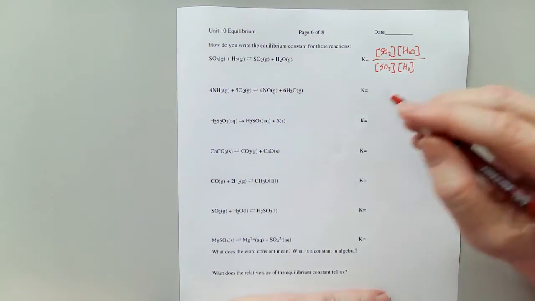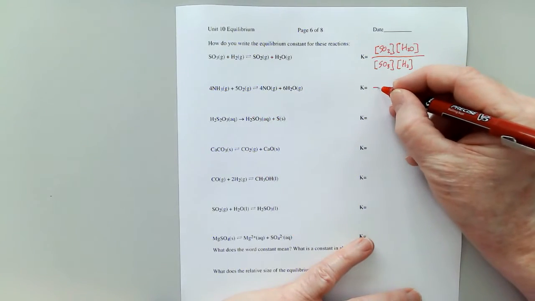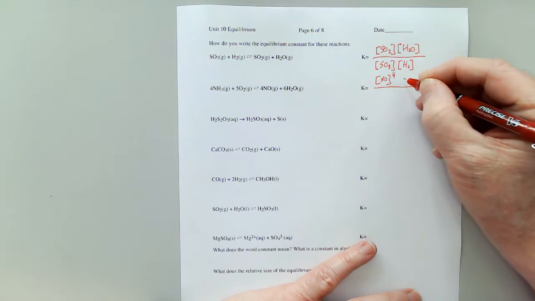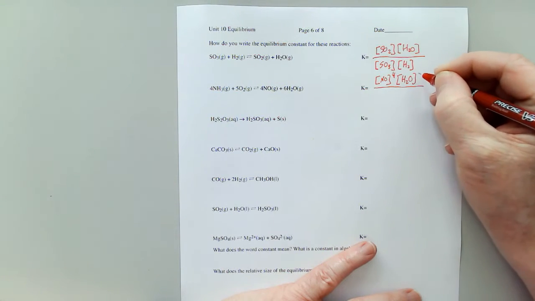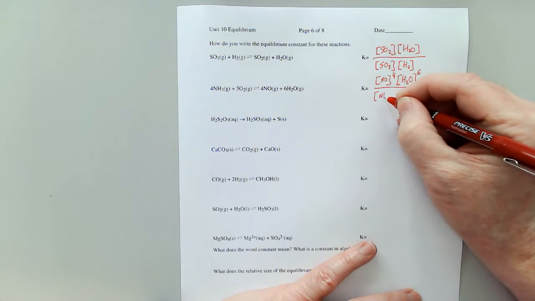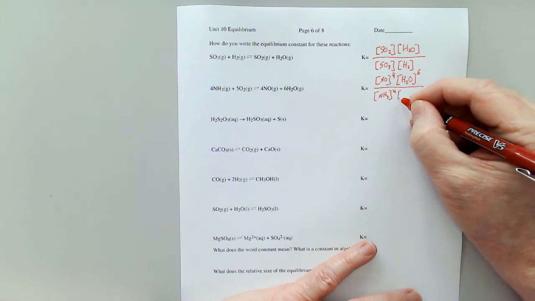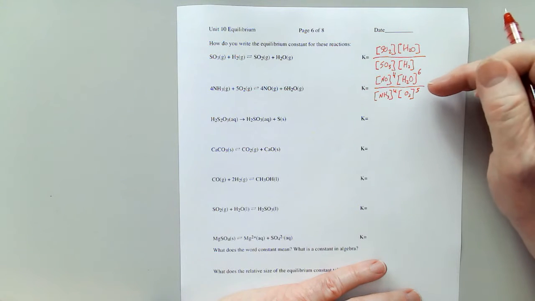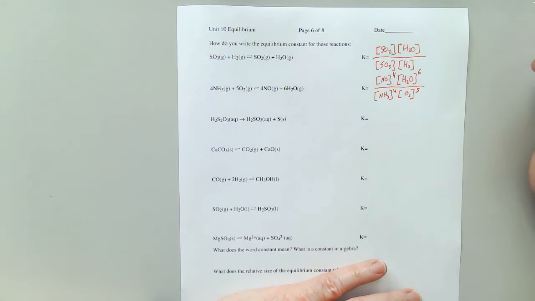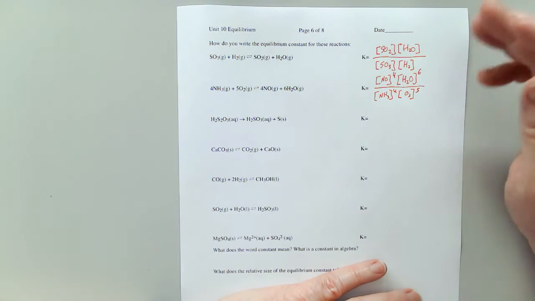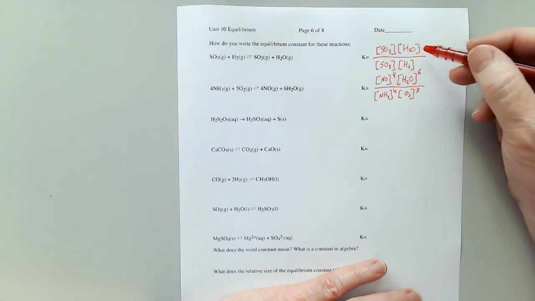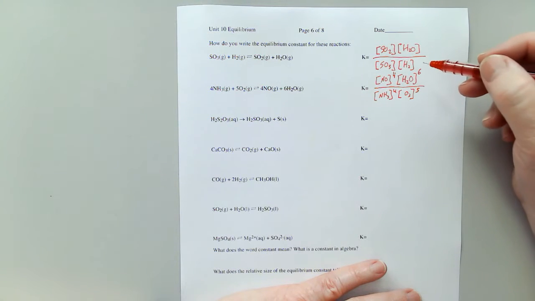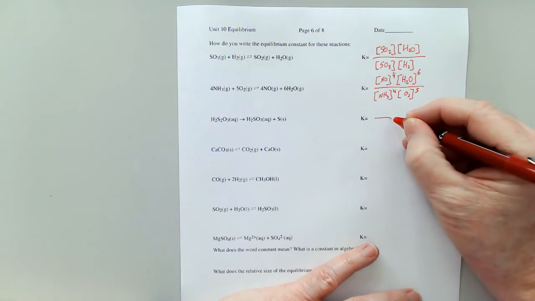All right, now for the next one. I have an equation here where every coefficient is different than a 1. So let's start off with the concentration of NO raised to the 4th power times the concentration of H2O raised to the 6th power divided by the concentration of NH3 raised to the 4th power, which is multiplied by the concentration of O2, which is raised to the 5th power. Again, a ratio, products to reactants, and when we went back and looked at that original definition for equilibrium constants, I said that you had an algebraic expression, which this is most definitely an algebraic expression, and a ratio of products to reactants.